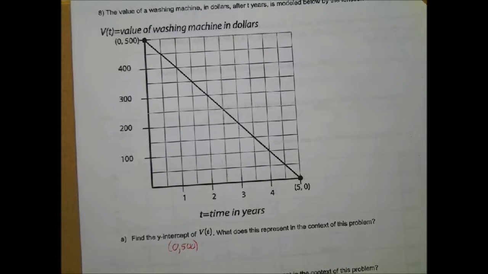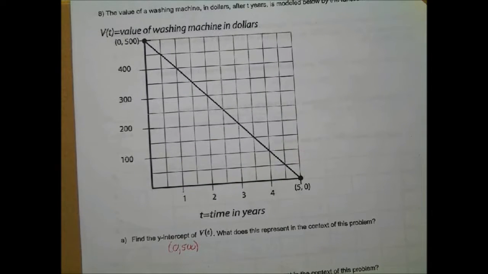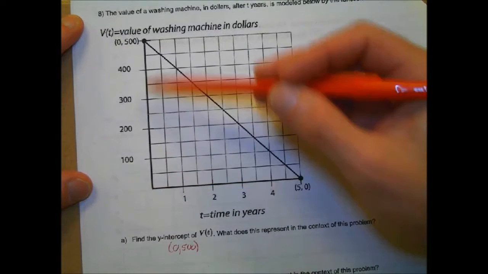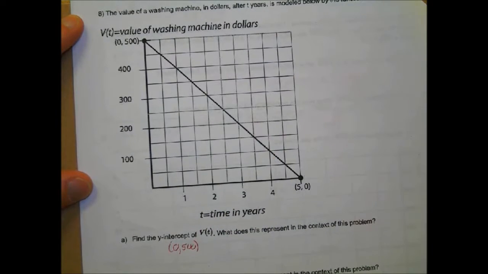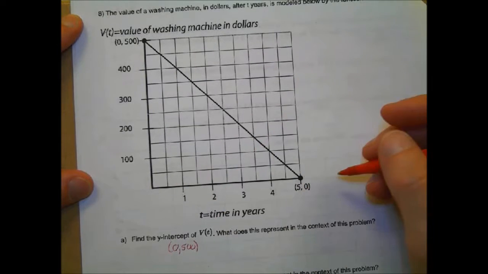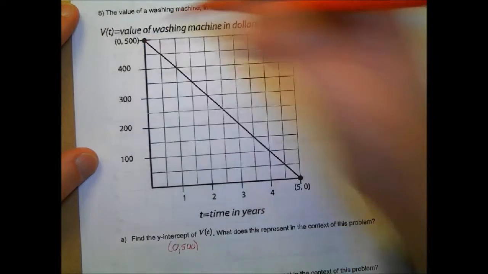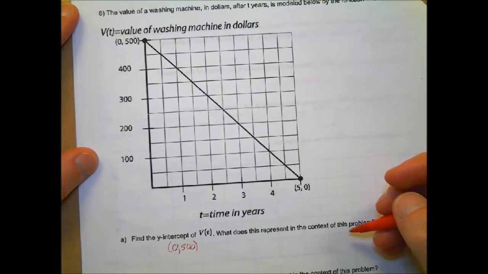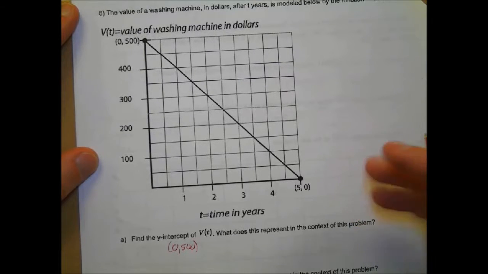Now, that x-coordinate of 0, Ben, what does that represent in this particular problem? A number of what? The number of whatever is on the left. Sorry, the x-axis. It represents the years. Okay, 0 years, and then what does the 500 represent? The 500 represents the y value here. That represents the worth of the washing machine. Yeah, its value, okay?